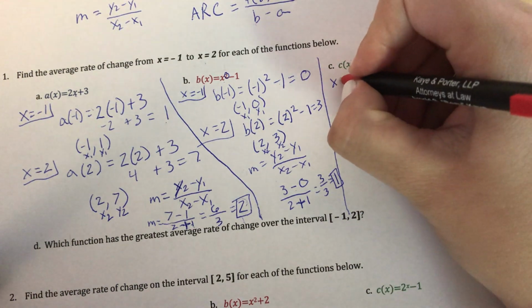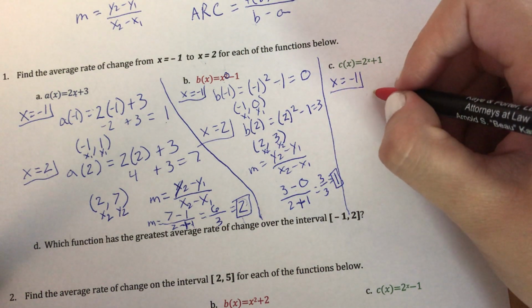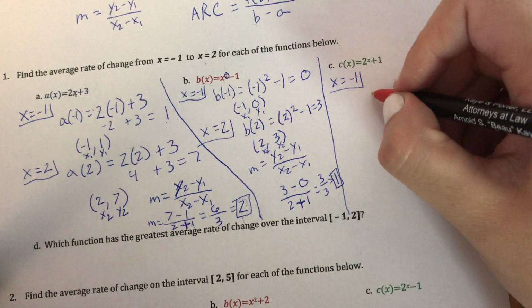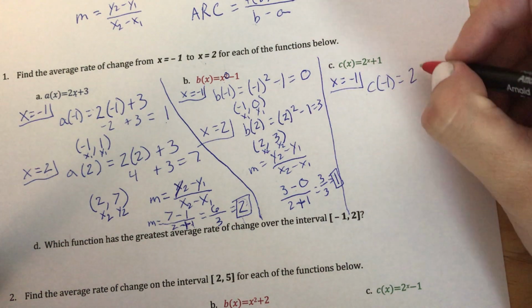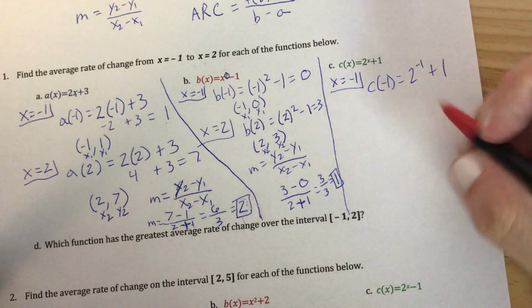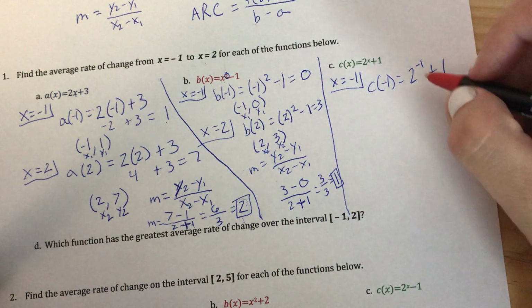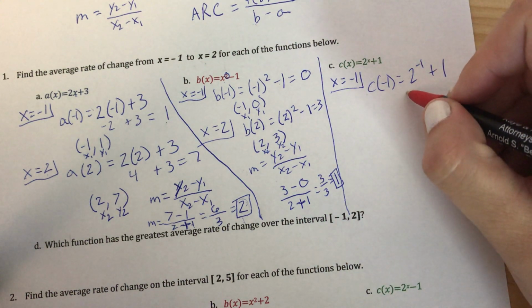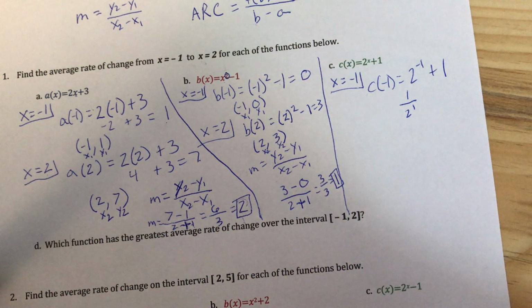We'll do the same thing. X is equal to -1. Okay? So we're going to plug this in. So c of -1 would be 2 to the -1 power plus 1. I don't know if you guys remember these exponent rules, but basically this means that all this is going in the denominator. So 2 to the first power would be in our denominator.